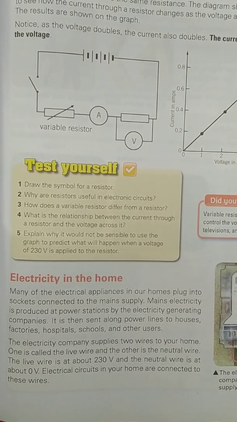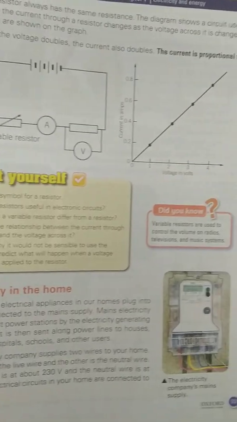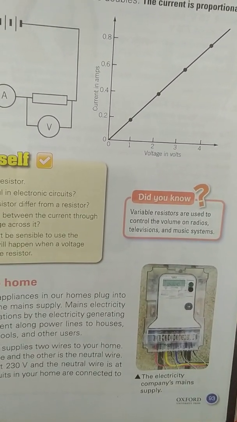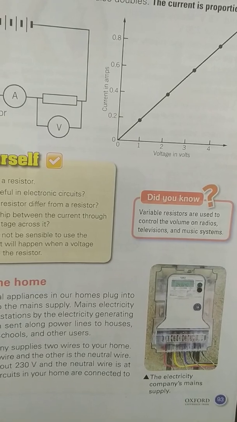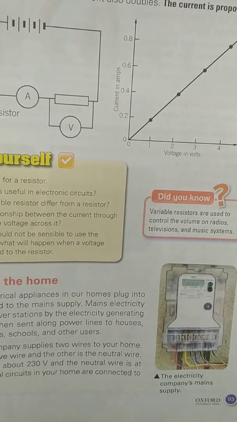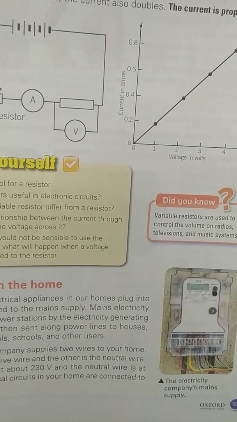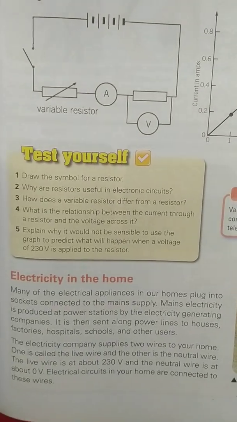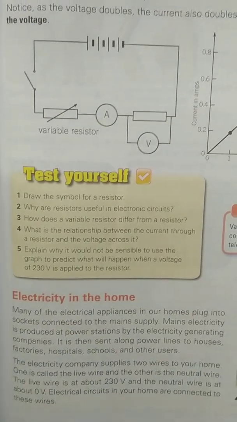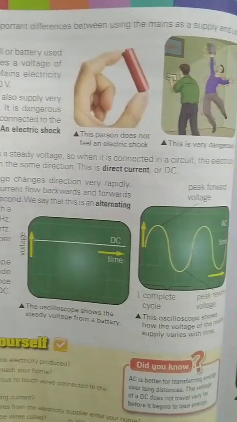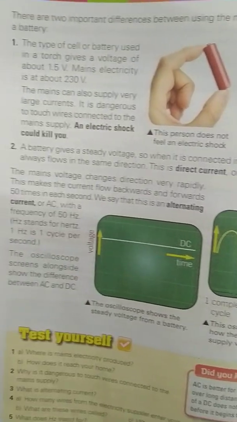Electric circuits in your home are connected to these wires. You can see here is a company's main supply, by which the electricity is being converted into different forms, and transferred from one place to another with the help of these two wires which are supplied by the companies.